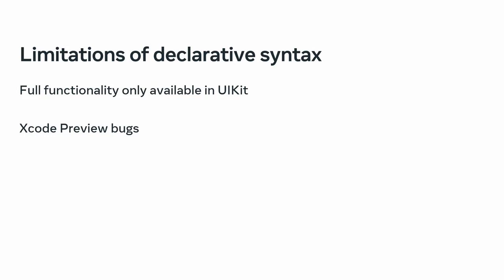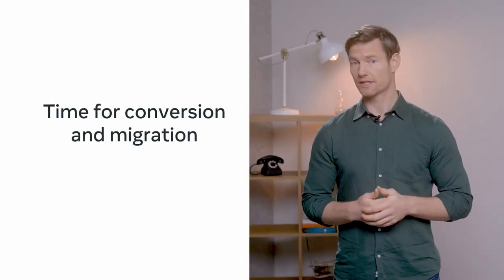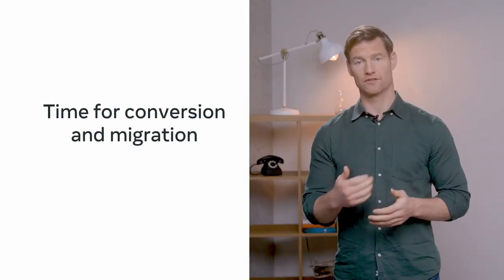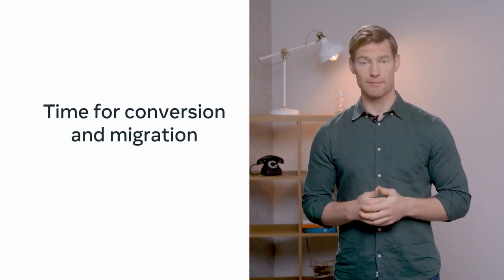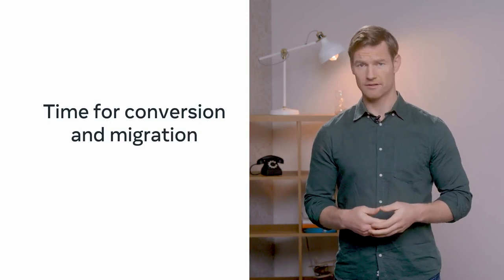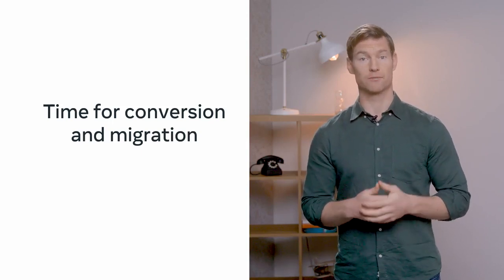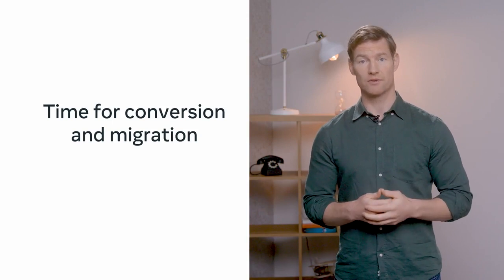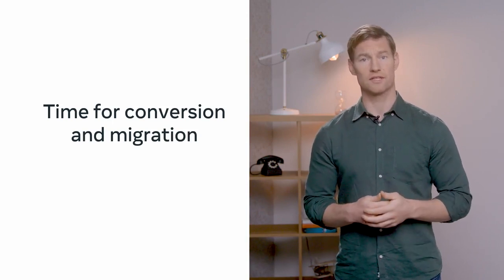Xcode preview has some bugs and fails to render from time to time. And finally, the market is still adapting to SwiftUI. A few companies have not yet migrated from UIKit to SwiftUI, not because SwiftUI is bad or incomplete, but rather because some of these companies have large code bases, some written in older programming languages like Objective-C, the language that preceded Swift, and it takes time to convert all this code to new paradigms. However, SwiftUI is the future of development on all Apple platforms and will be adopted universally sooner or later.